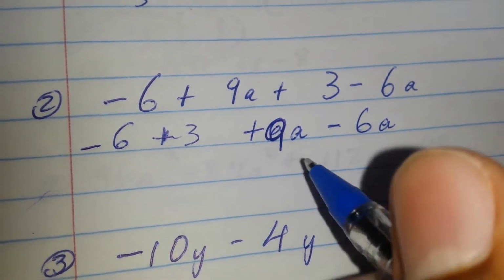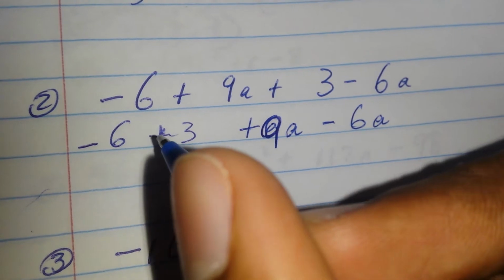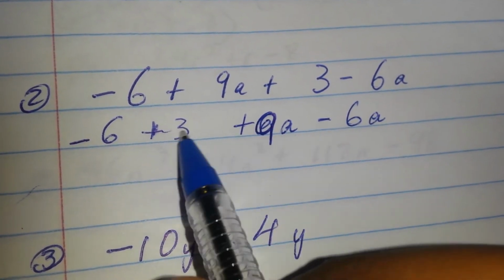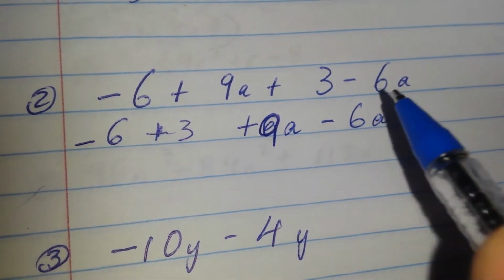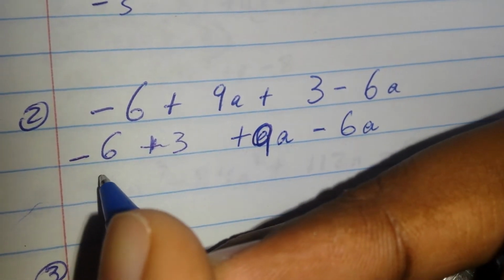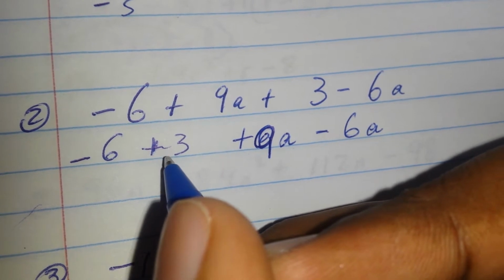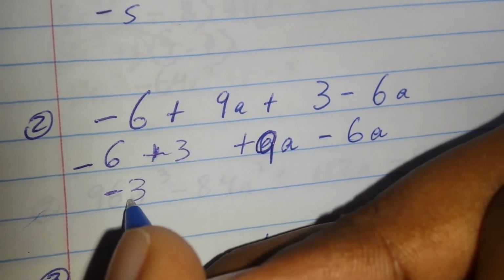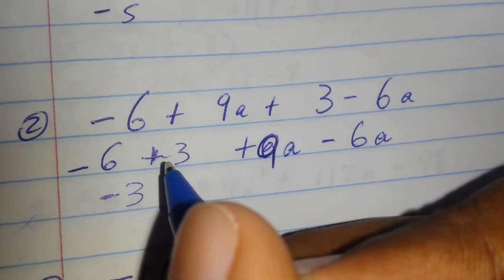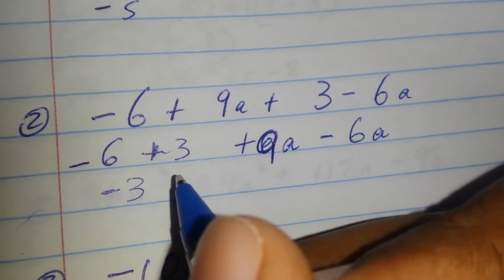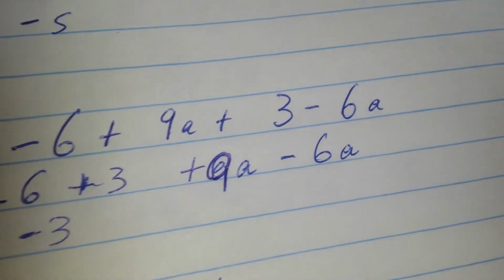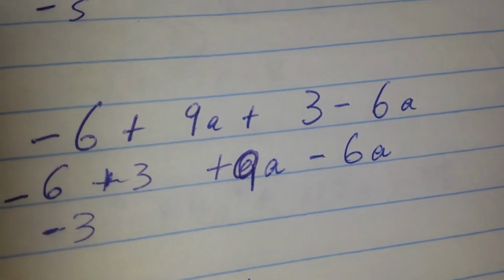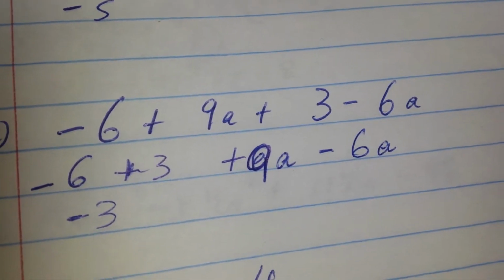Normally you could just go to this last line that I'm about to write, but if you cannot group it mentally, trust me, for your safety, do this line, right? Group it on paper. So minus 6 plus 3 would give us minus 3, right? I owe somebody $6 and I get $3, so I pay them $3. I'll still be owing them $3, so I still have minus 3, right?